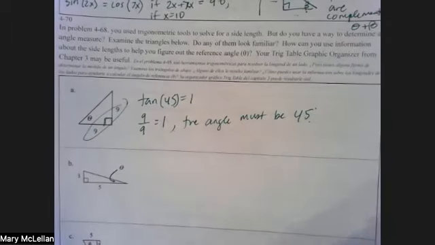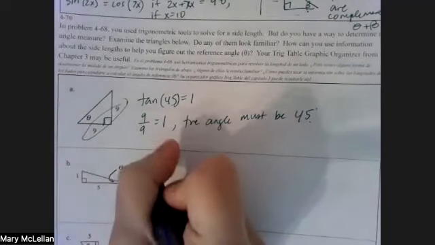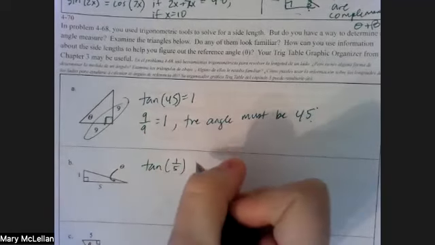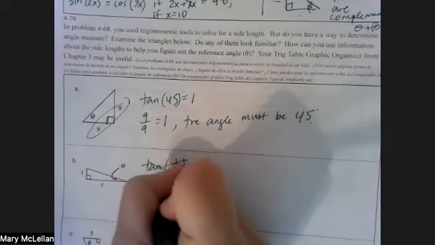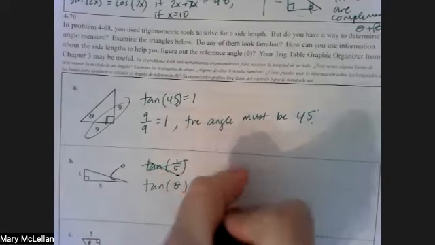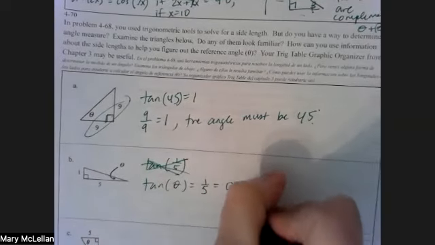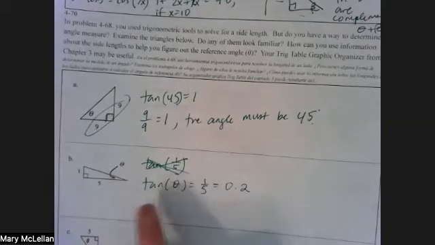Well, I don't know exactly what this is going to be, but I know that tan of my angle is equal to 1/5, which is 0.2. I'm going to put a pin in this one because I think I'm going to have to use trial and error.